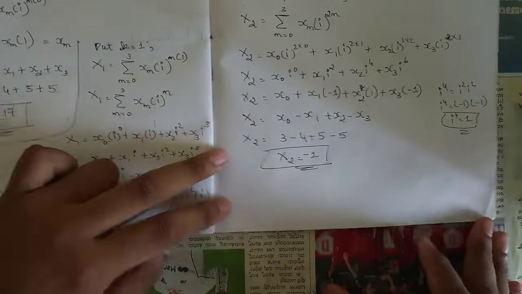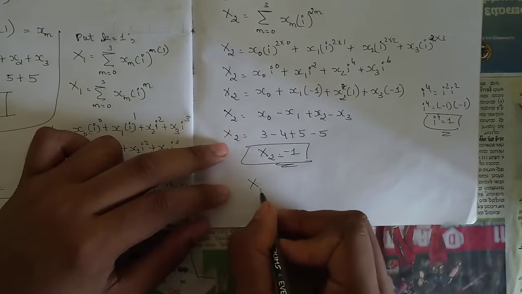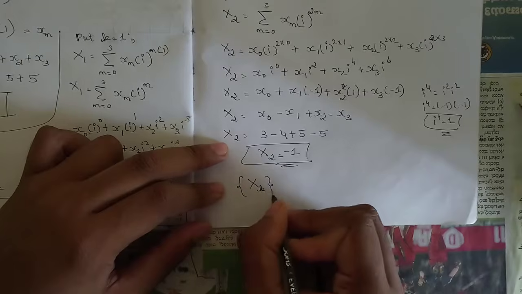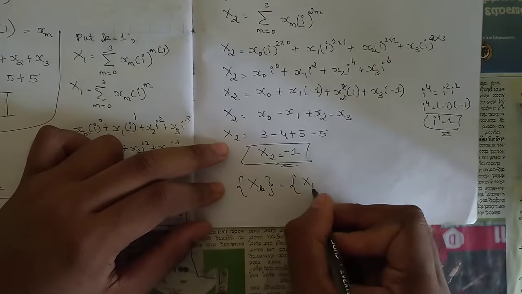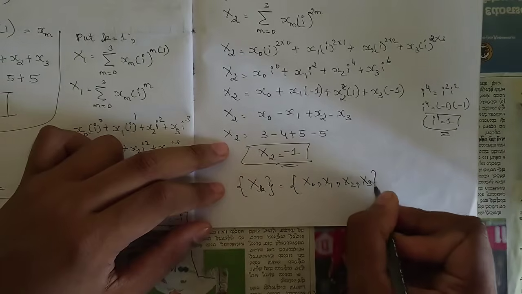So now we'll write the discrete Fourier transform sequence, that is we needed to find capital Xk, right, which is equal to X0, X1, X2, X3.